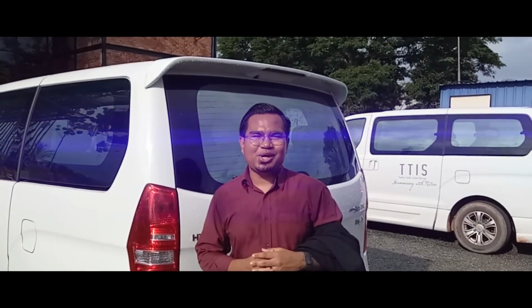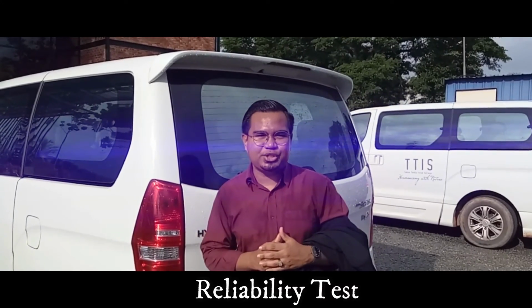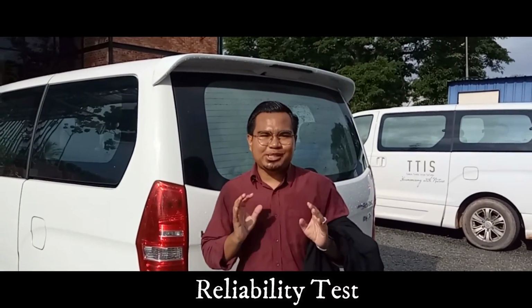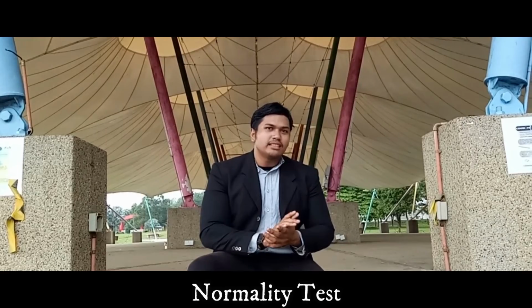Next, let's discuss the findings of the actual research, starting with the reliability test. 60 respondents answered the questionnaire, and all the variables, which are road accidents, driver's behavior, knowledge of the driver and road infrastructure items, are reliable based on the Cronbach's alpha values, which are 0.867, 0.891, 0.902 and 0.873 respectively.